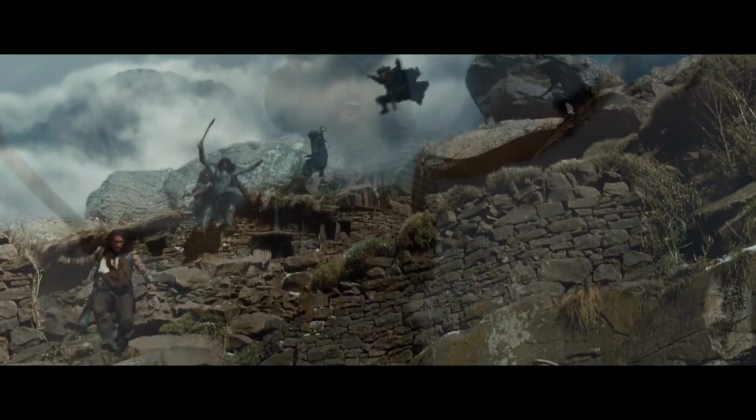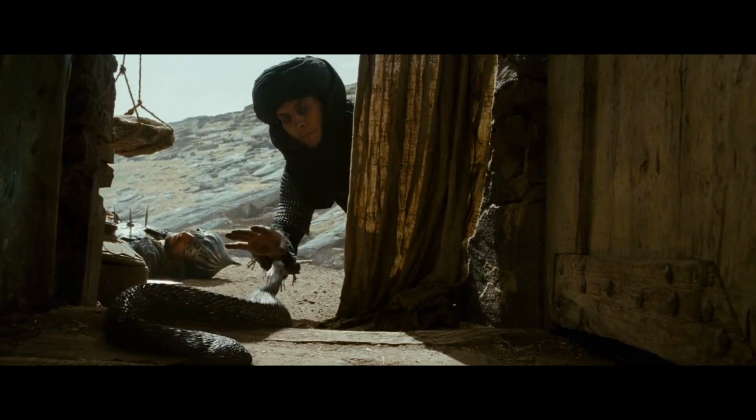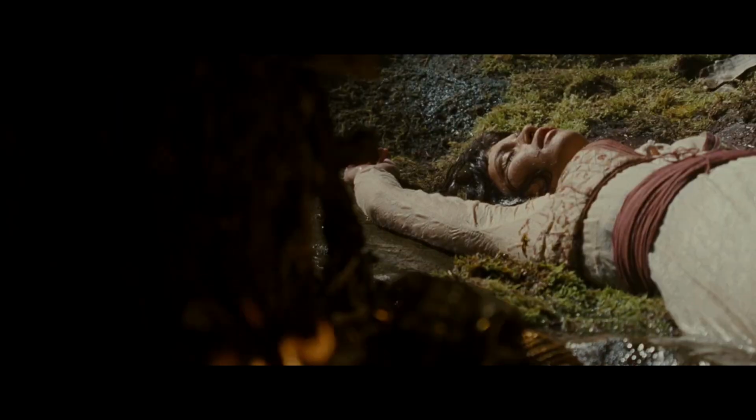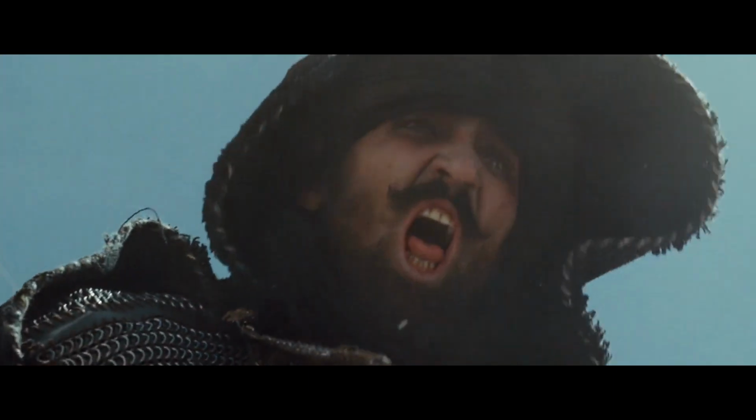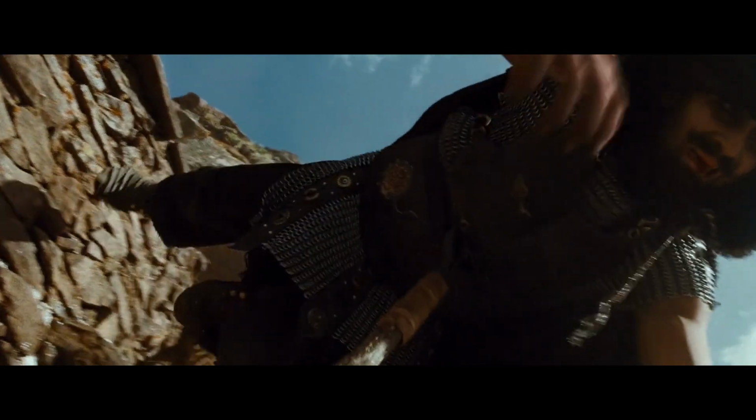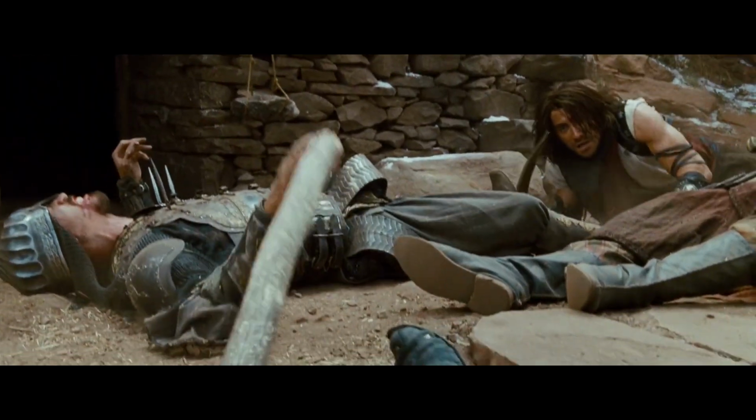The Hassansin attack, killing many of the group, while their leader manages to snatch the dagger of time from Tamina by using a trained snake. However, Dastan is saved from the last Hassansin by Garsev, who then succumbs to his injuries.